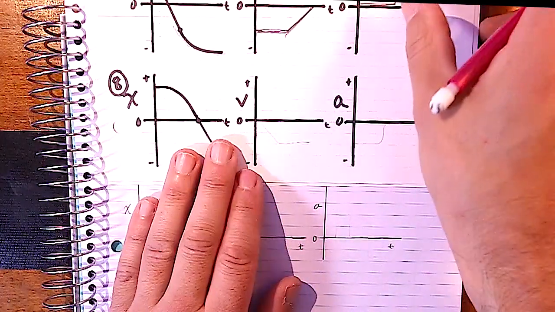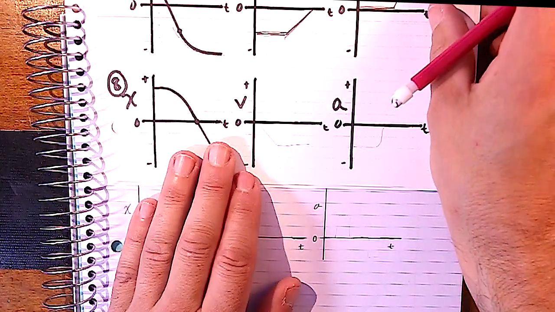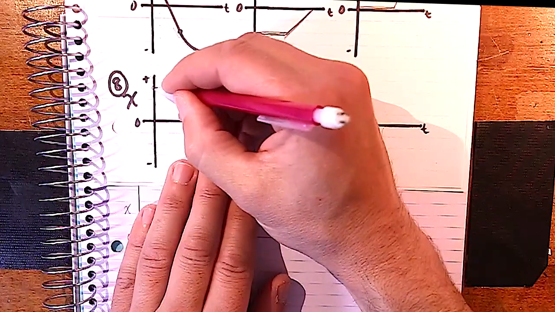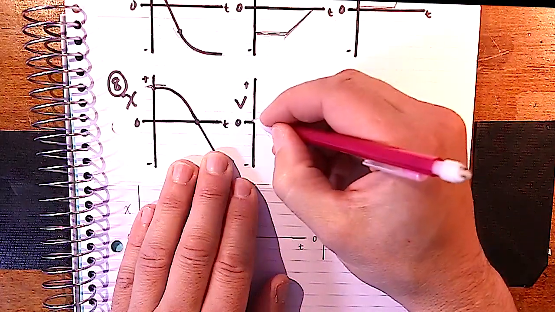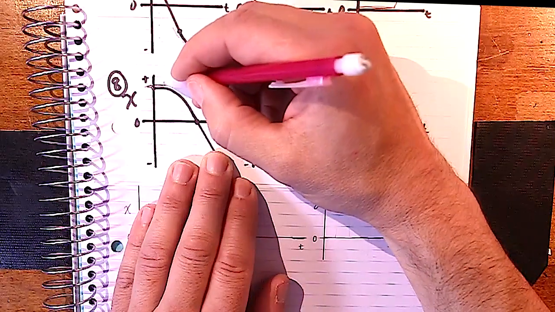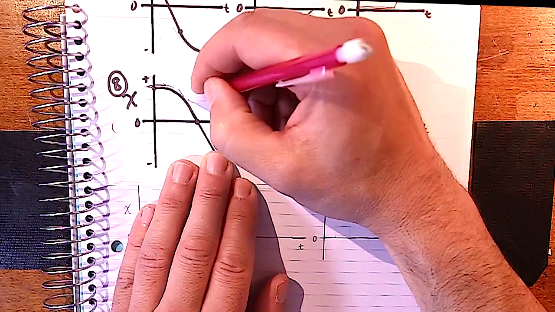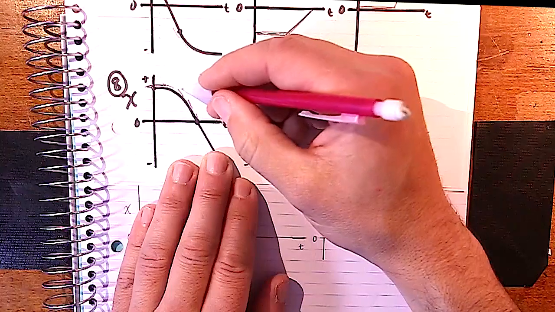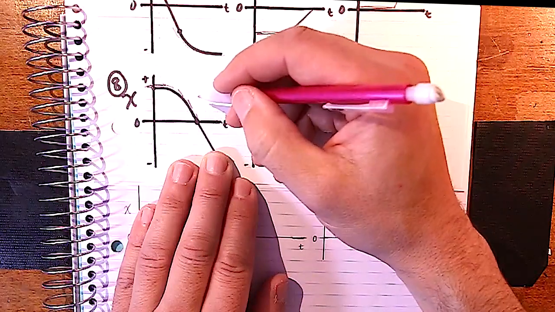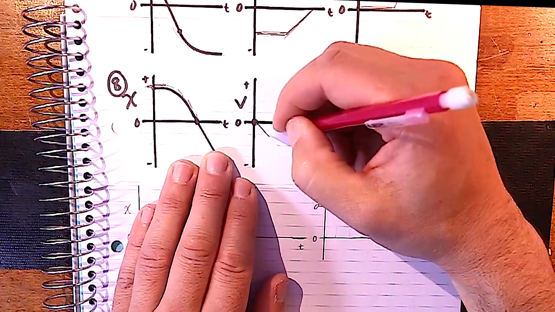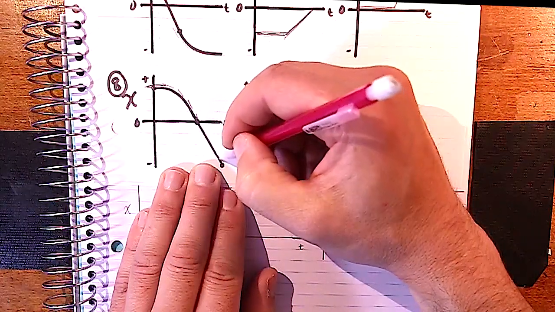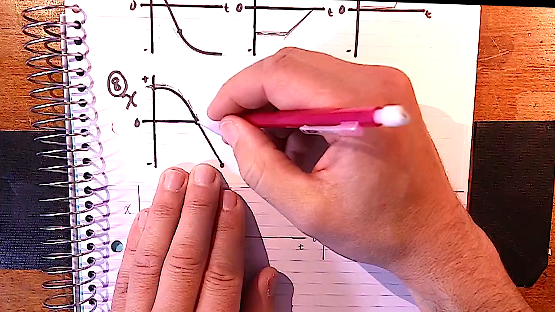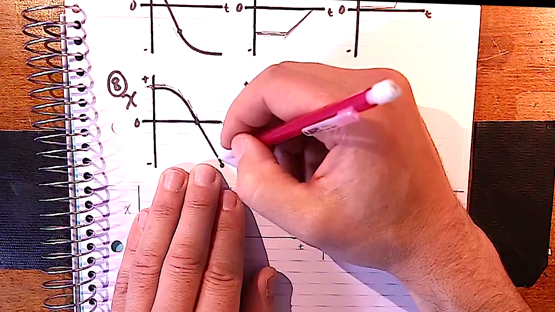And for the last one here, we have a slope that starts at 0. So our graph begins at 0, and it starts to become steeper and steeper, so our line is negatively steeper and steeper. So our velocity is increasing in the negative direction until this line becomes a constant rate of change.